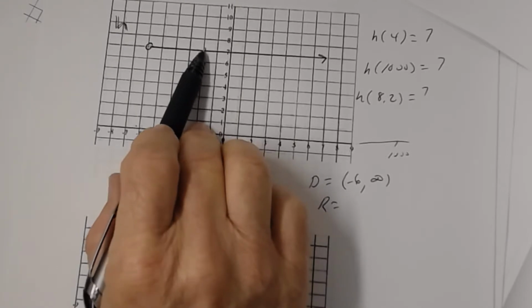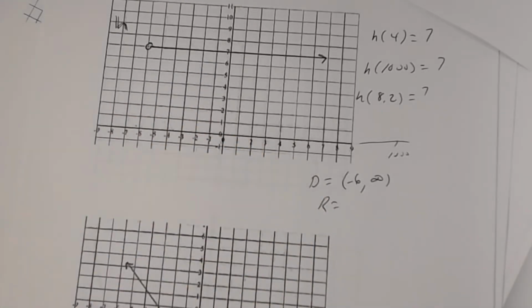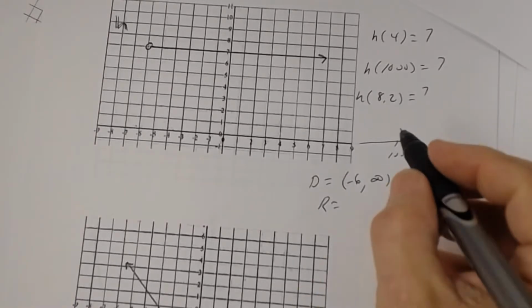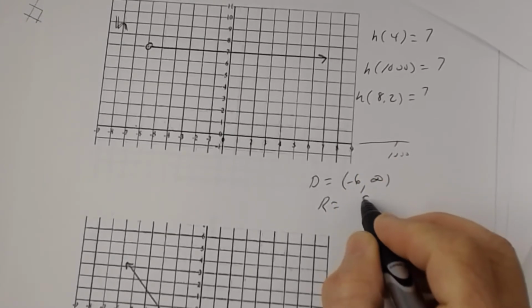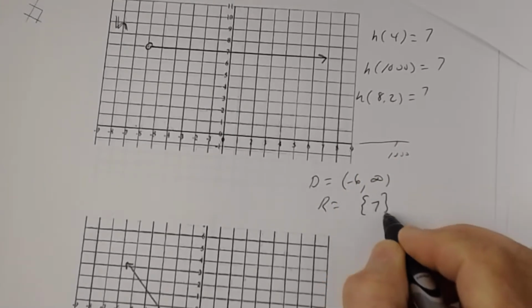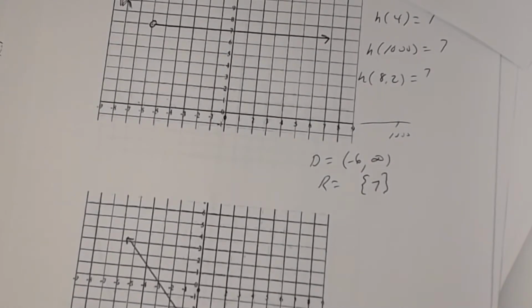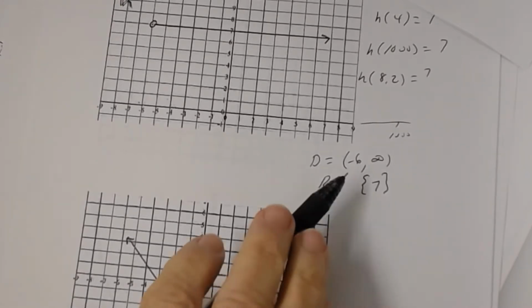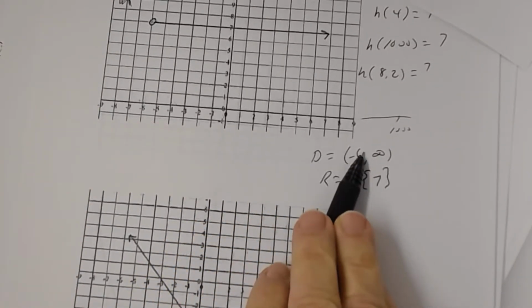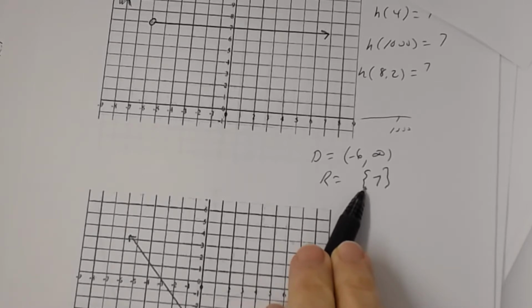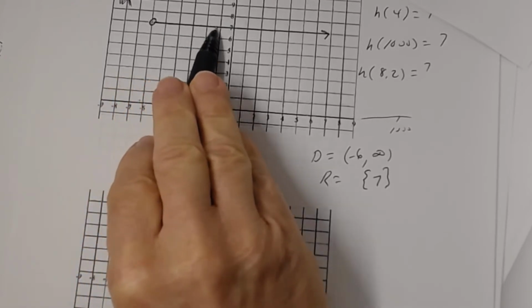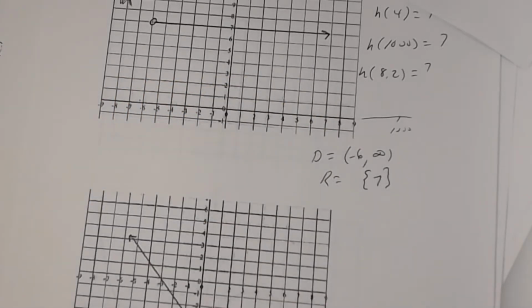So it's a finite set, right? Now remember we talked about finite sets last class period, domain and range. Remember the ordered pairs? So this is a finite set. You're going to write it like this. You're going to say it is just 7. Remember the braces? So notice the difference between these two. The domain here is an interval. The range here is one number. All these y values are what? 7. So you write it as a finite set.